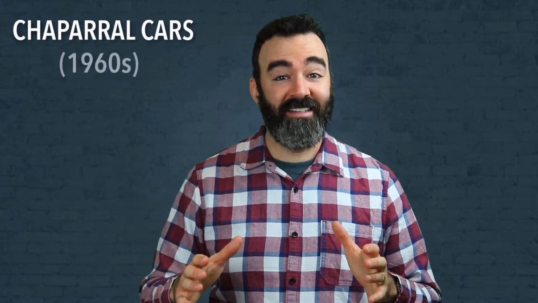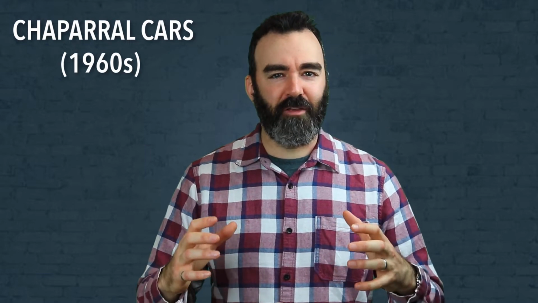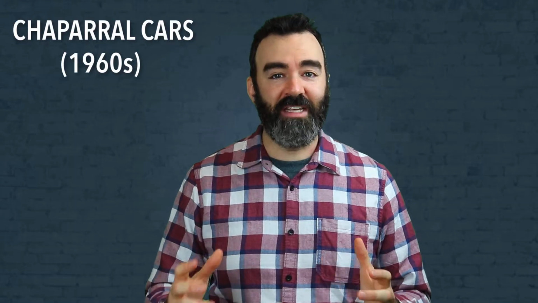And what I'm going to do is tell the story of Chaparral Cars, which happened in the 1960s, because that's sort of widely regarded as the first time we had a focused effort to use downforce on racing vehicles. And it's really a lot of fun to look into this, and it really demonstrates the idea of engineering principles and applying what we learned to real world applications.